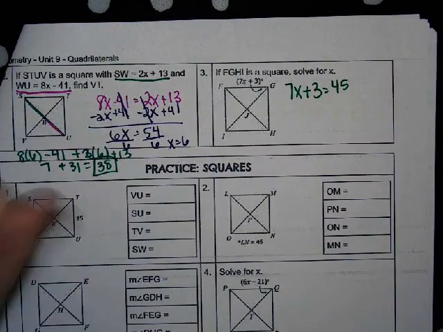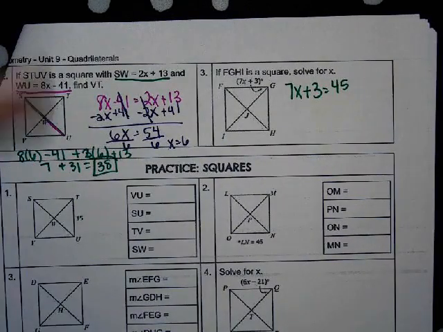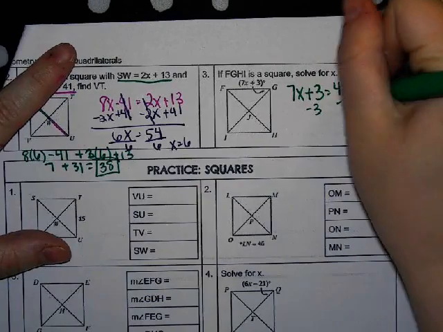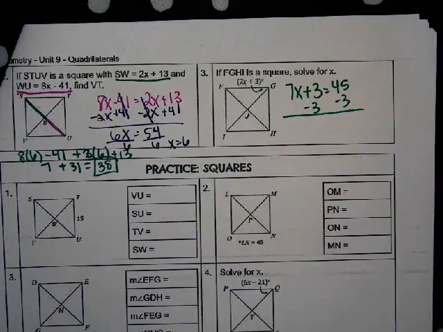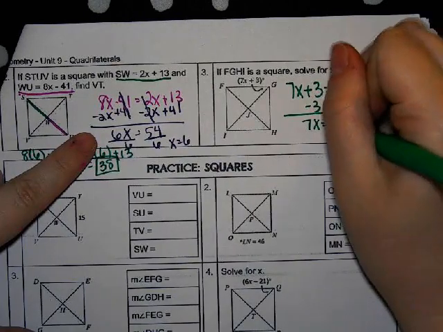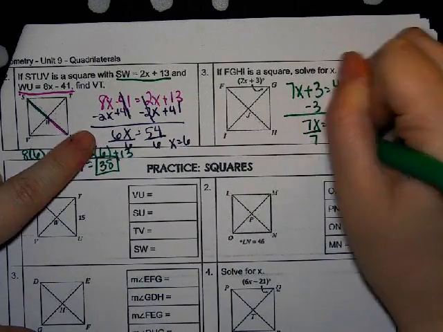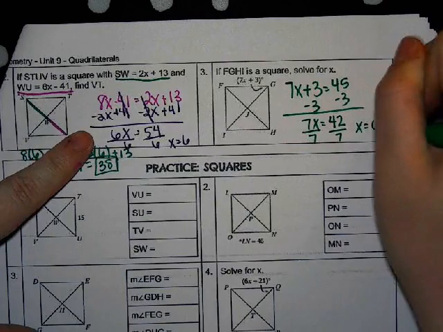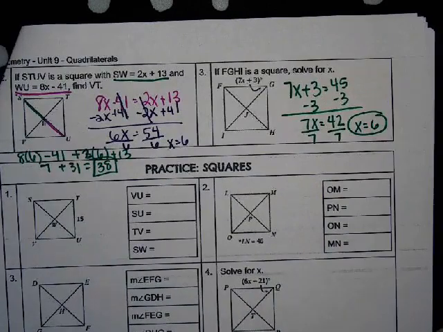So to get x by itself, move this 3, let me specify. To get x by itself, I would subtract it because I'm doing the opposite. That would leave me 7x equals 42. Divide by 7 to get x by itself, and x is 6. That one was way faster because I didn't have to plug it back in to find anything out.